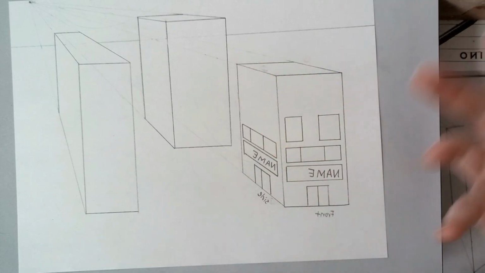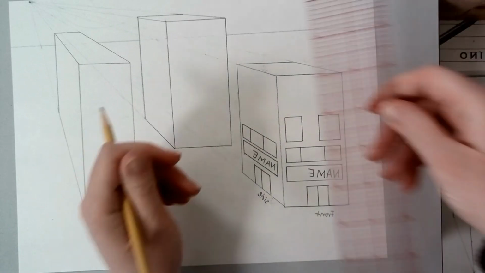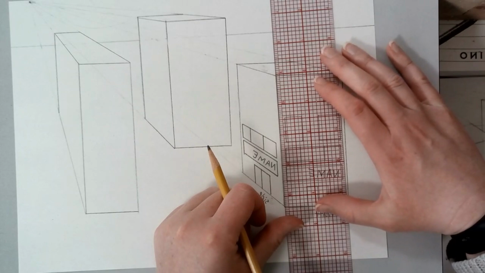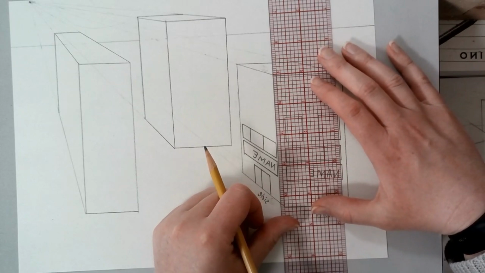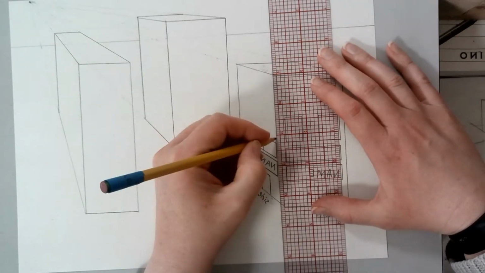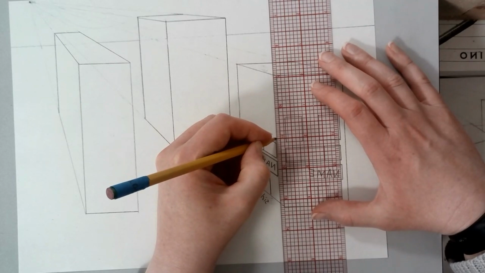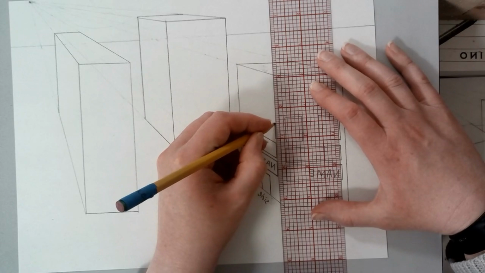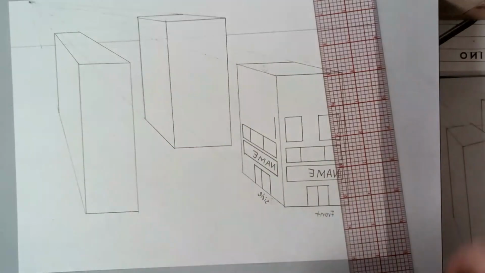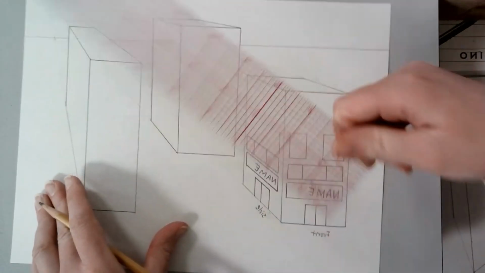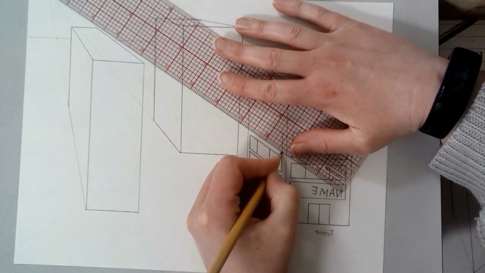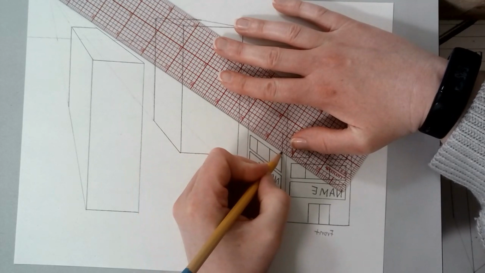Individual windows on the sides can be more challenging, but this is how we do this. Center line, slide the ruler over, some space between the window and the last row of windows. I like to keep that space even. All right, vertical line, bottom of that vertical line, line it up with the vanishing point.